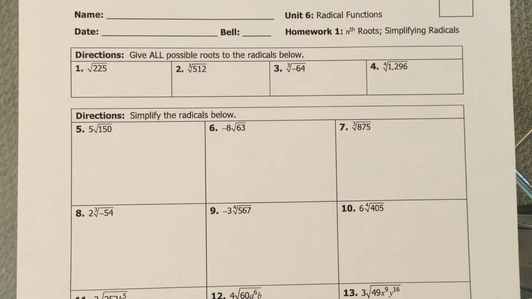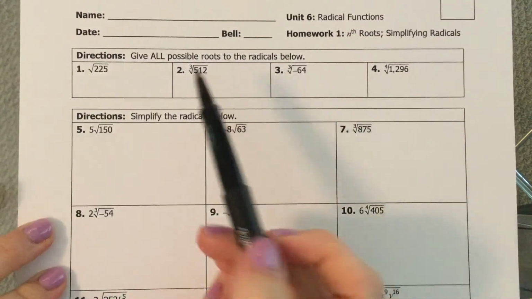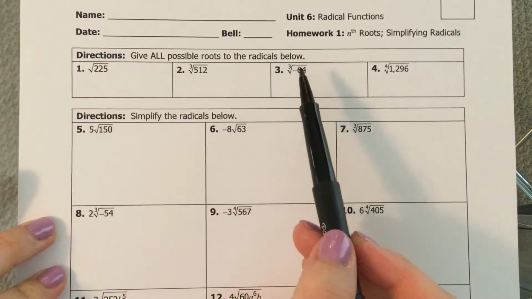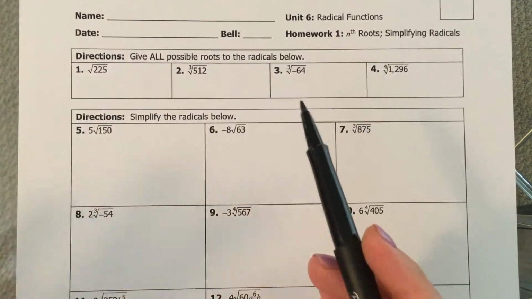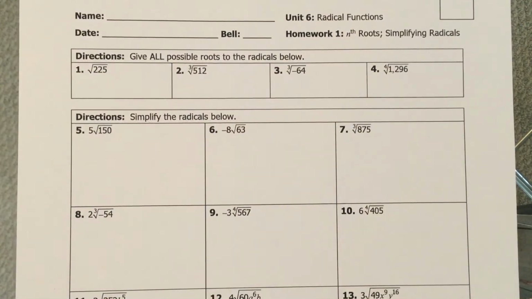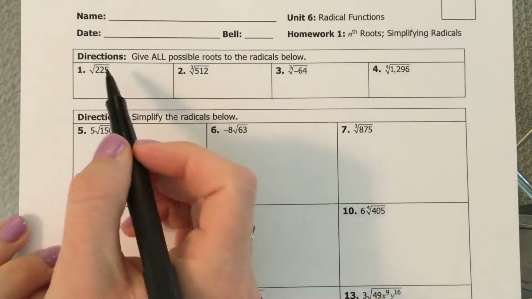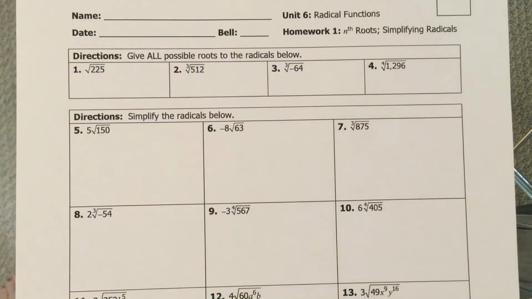And homework number 1 is nth roots and simplifying radicals. All right, so this top section, we are giving all the possible roots to the radicals below. So the directions are important because if it says give all possible roots, you would include the negative ones if you've gotten even roots. All right, so this, like the square root of 225, for instance, you've got a positive value under an even root.